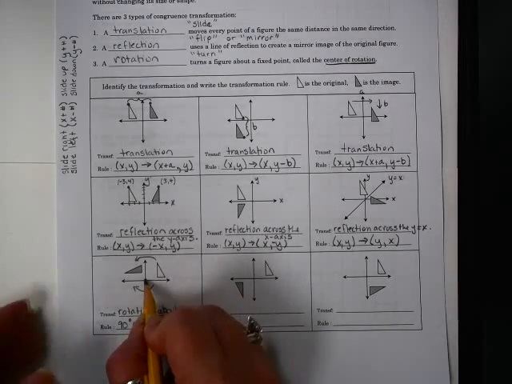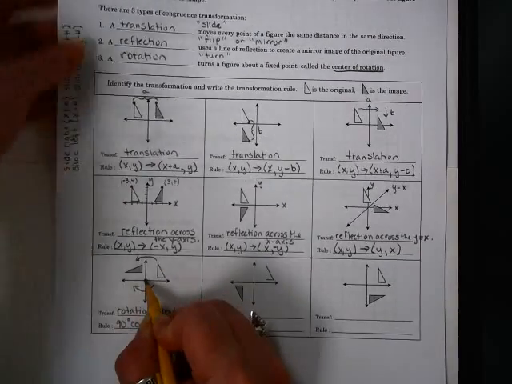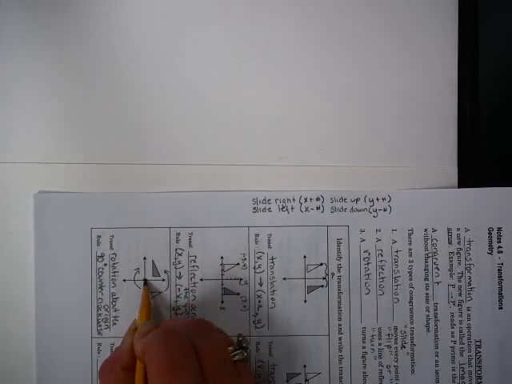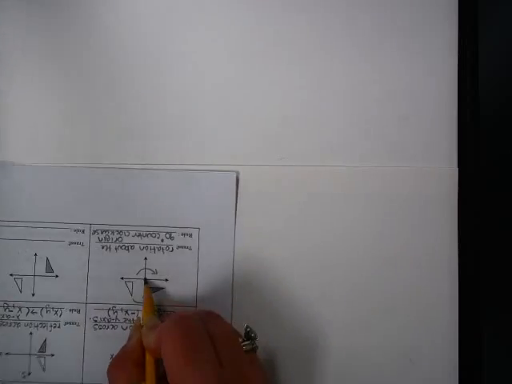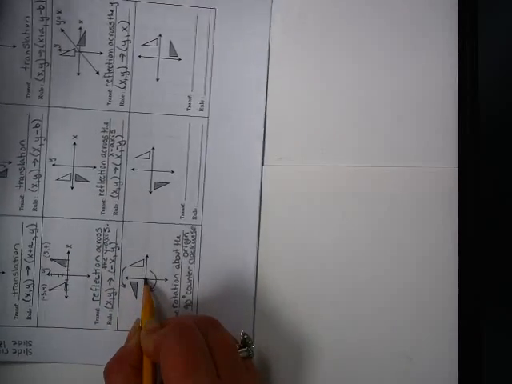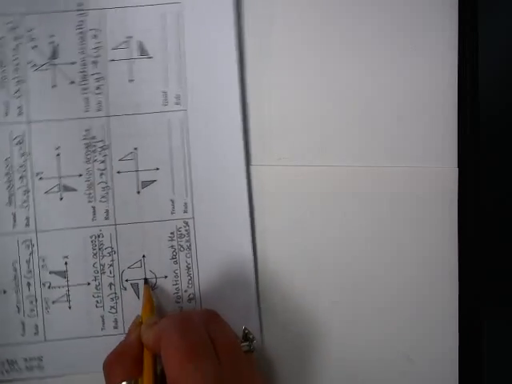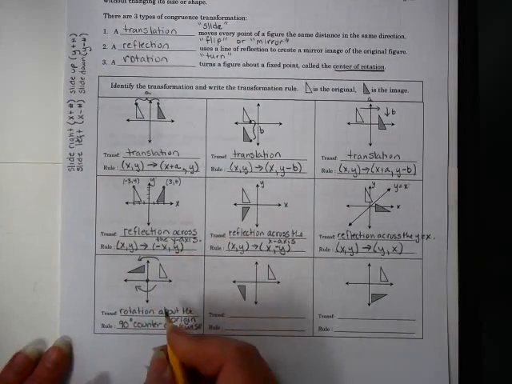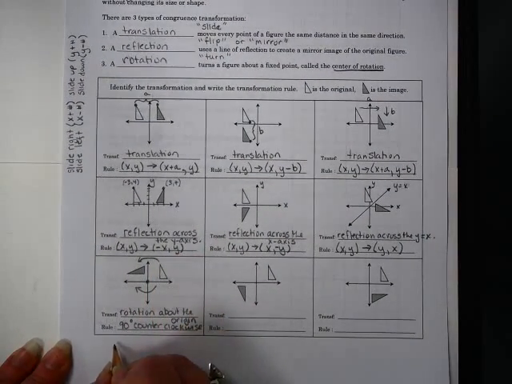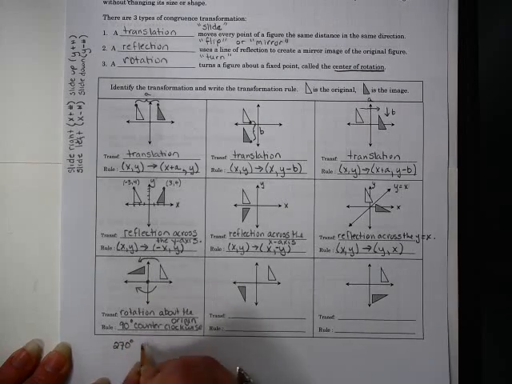Now, if you look this way, it's not going to be a 90 degree. If you turn it this way, that's in the 4th quadrant. So you would turn it again and turn it again. So it's got to make 3 turns. 3 times 90 is 270. So that would be 270 degrees, and that would be clockwise.